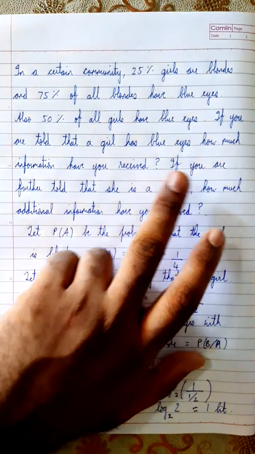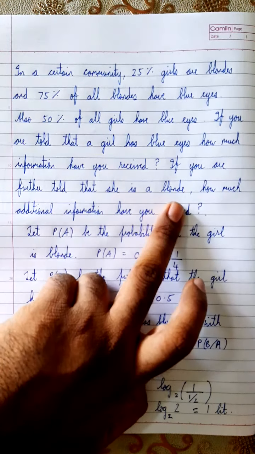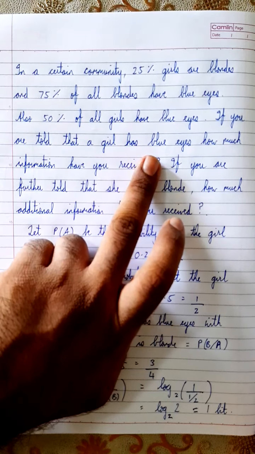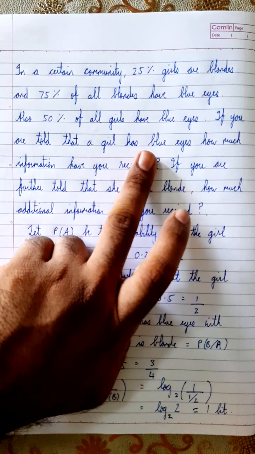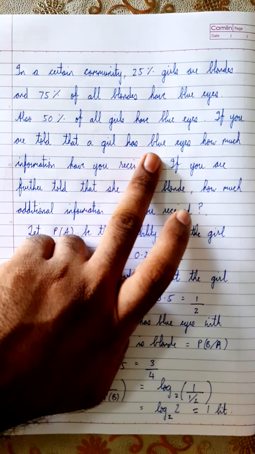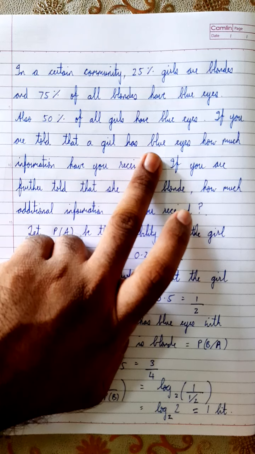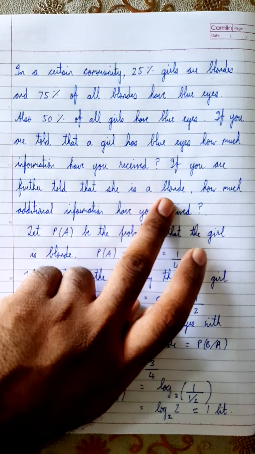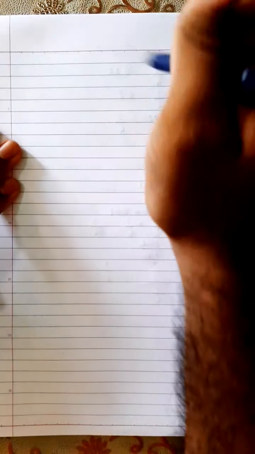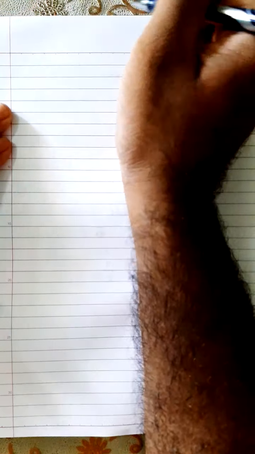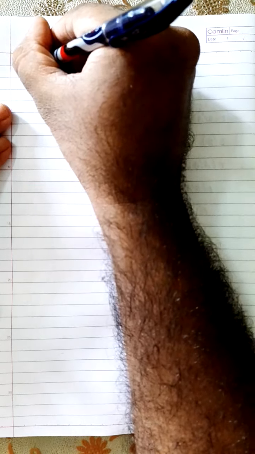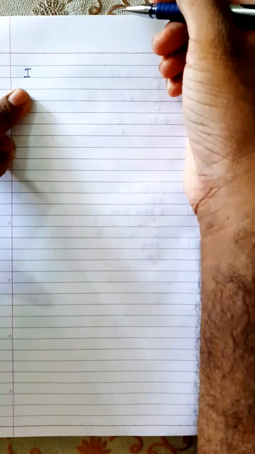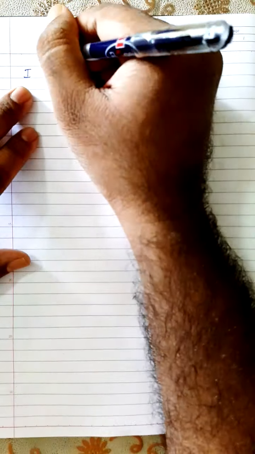If you are further told that she is blonde, that means after knowing she has blue eyes. So the condition is that she has blue eyes. What is the probability that she is blonde? That is the probability you need to find.